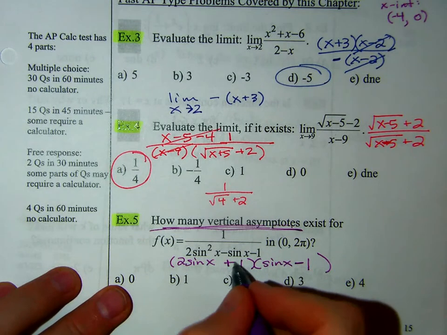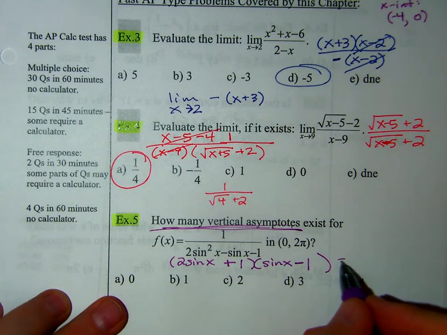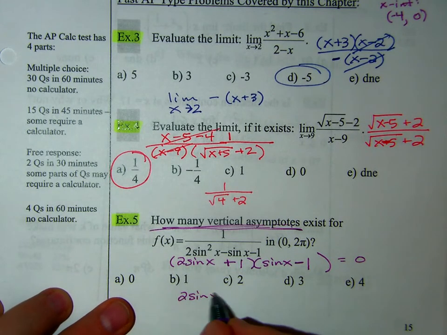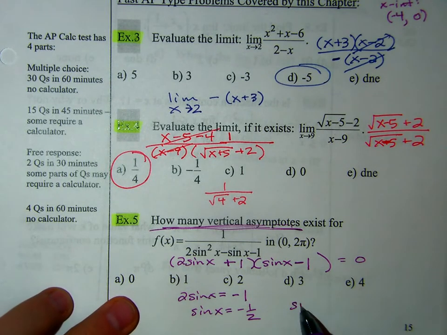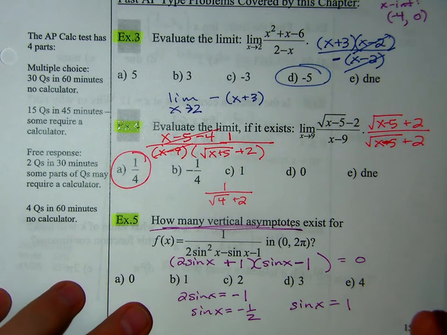So when I solve these two separately, I'm trying to solve that for 0. So that's going to be 2 sine x equals -1. If we set that equal to 0, subtract 1, and then divide by 2. So we have -1/2. This one is just going to be sine of x equals 1. So if we ask ourselves, when does the sine of x equal 1? Well, that happens at pi over 2. Now, we don't even need to know that specifically. Hopefully you know it happens once, but pi over 2.